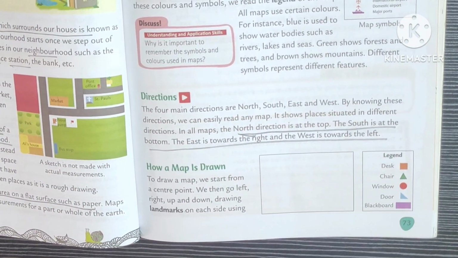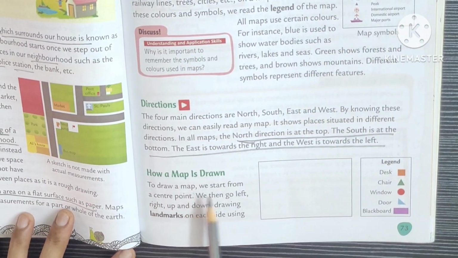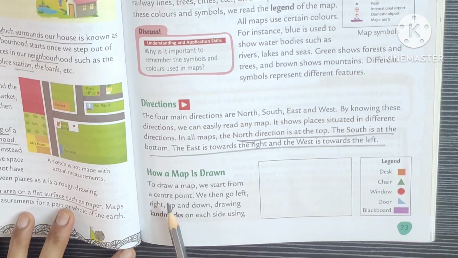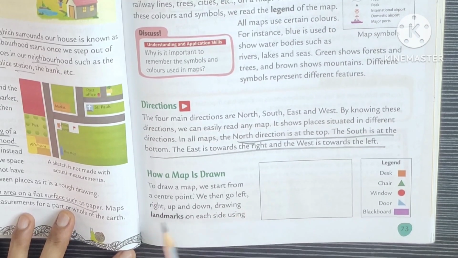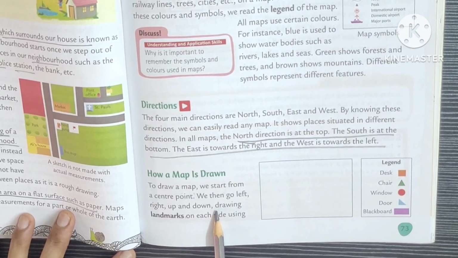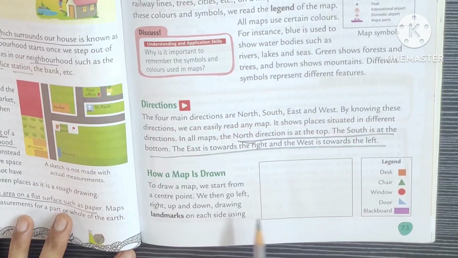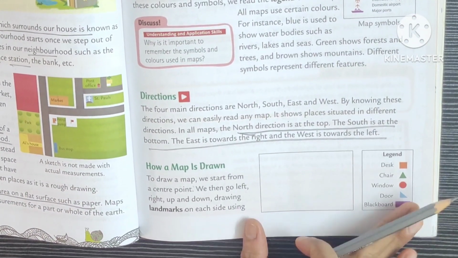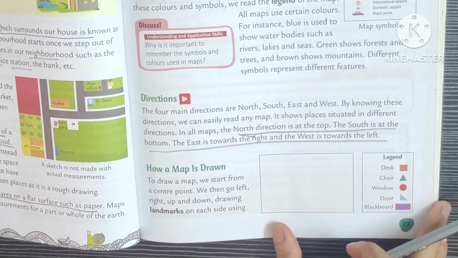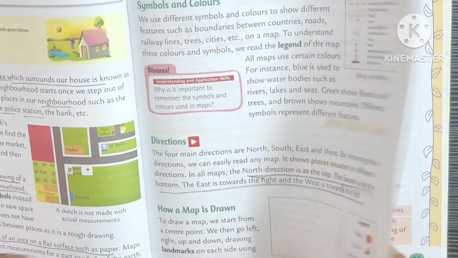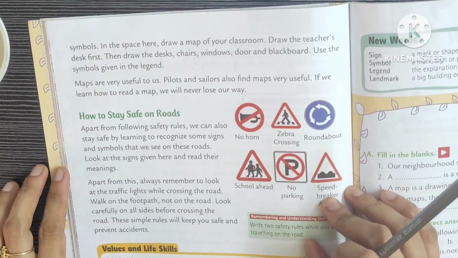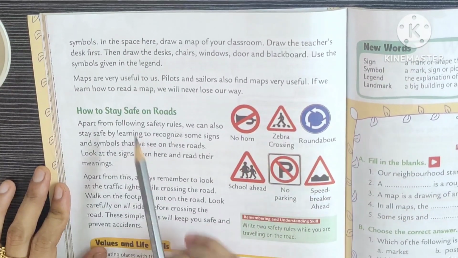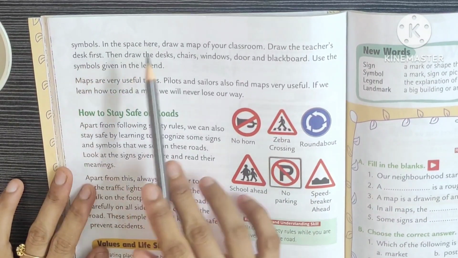How a map is drawn. To draw a map, we start from a center point. We then go left, right, up and down, drawing landmarks on each side using symbols.